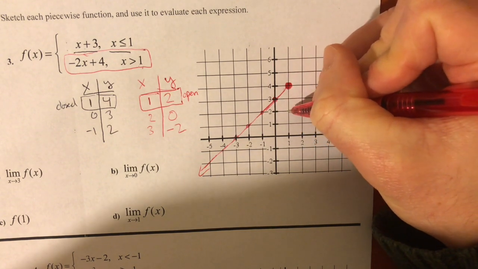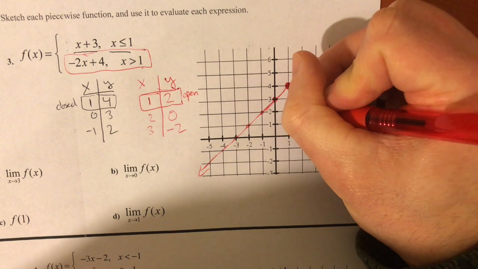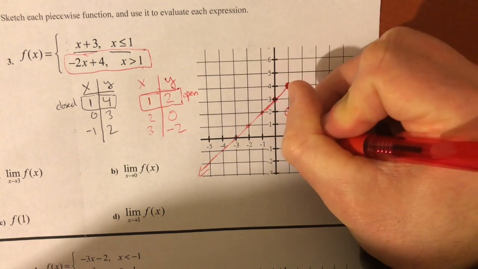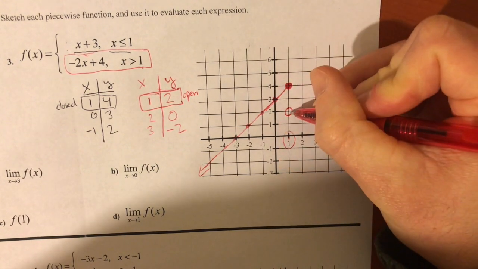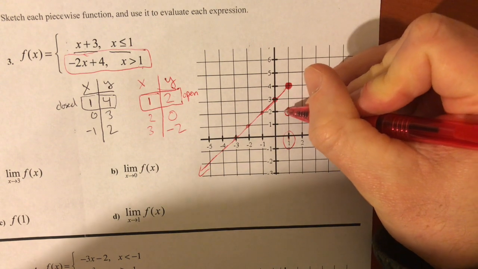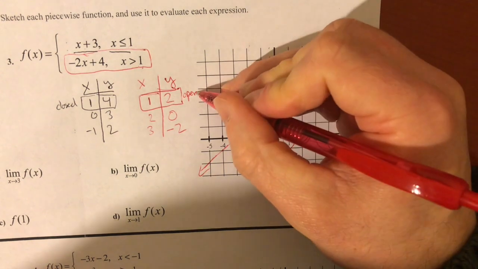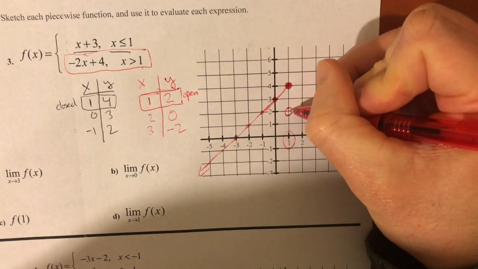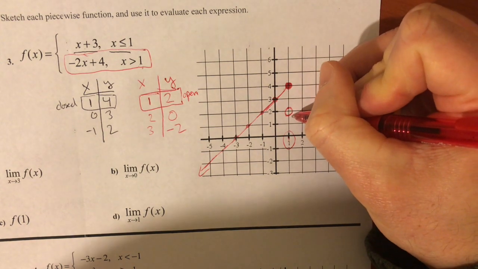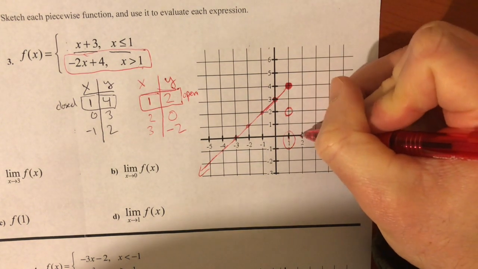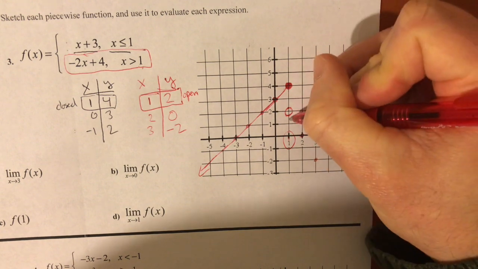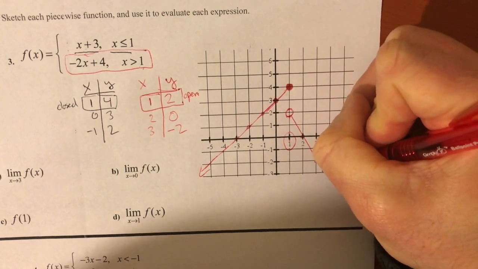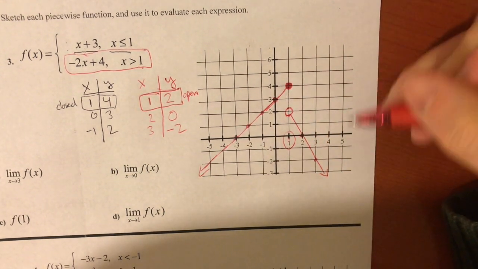Keep in mind that's where we start this portion of the graph, at the x value of 1. We use an open circle to show we're not including that point, but right up to it. And then 2, 0, down 2 to the right one, down 2 to the right one, or using the points from your table, you've got that.